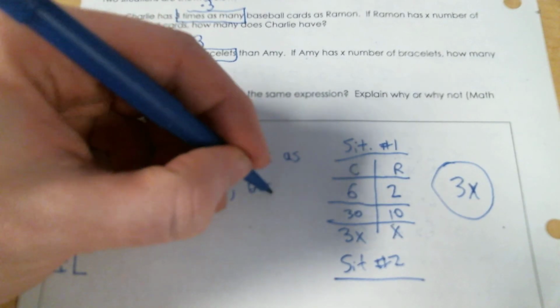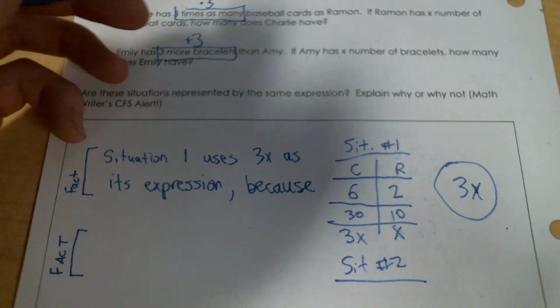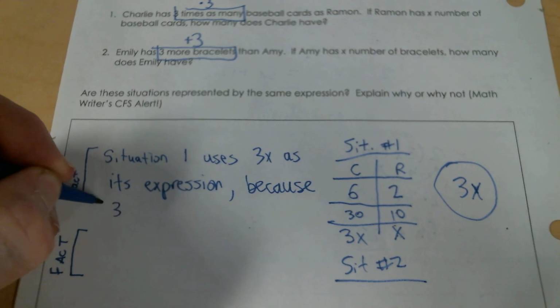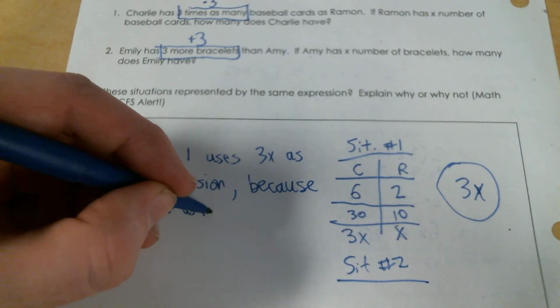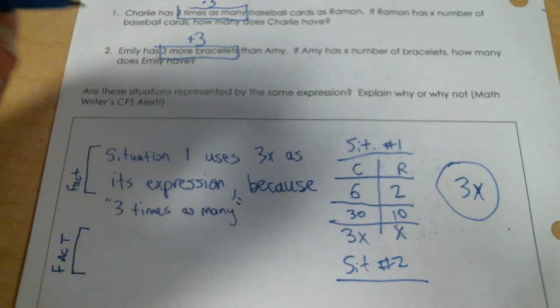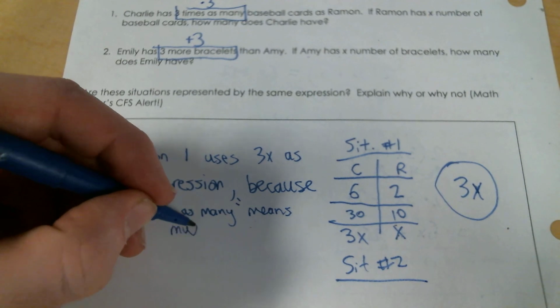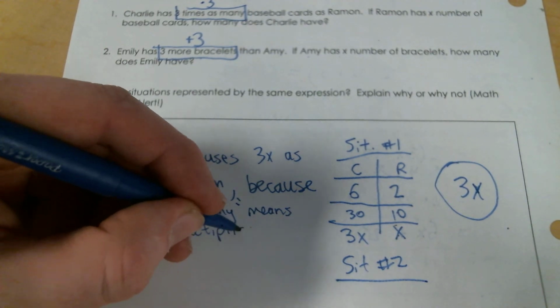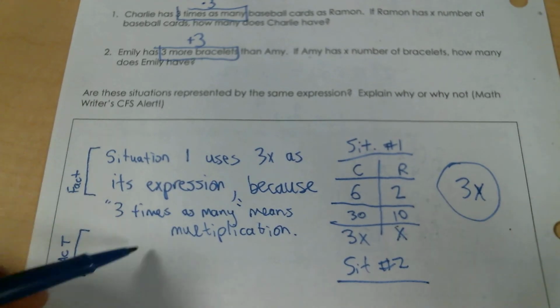Because let's think about what led us to think that. What words helped us think that? 3 times as many, because 3 times as many means multiplication. So now this is about situation 1.